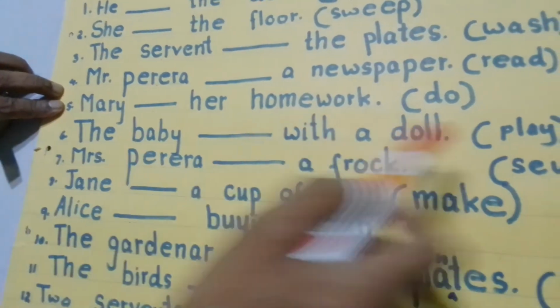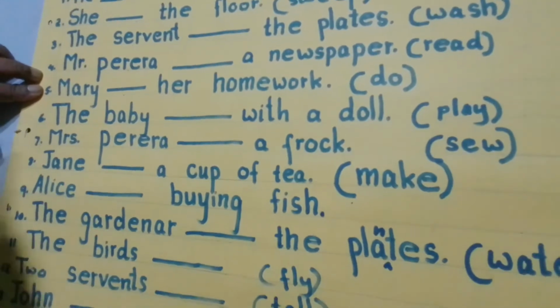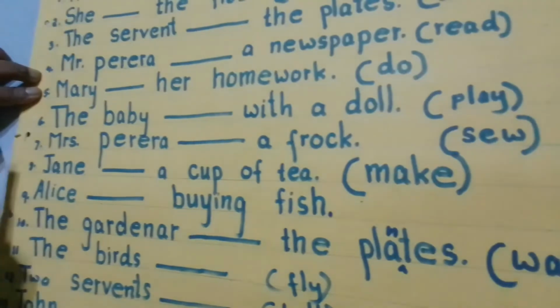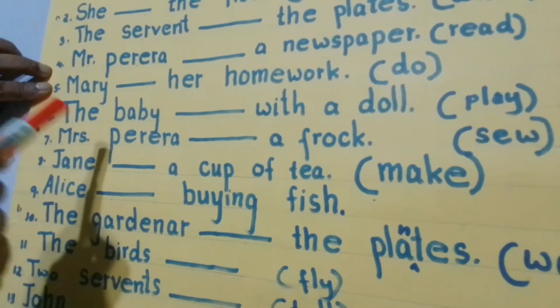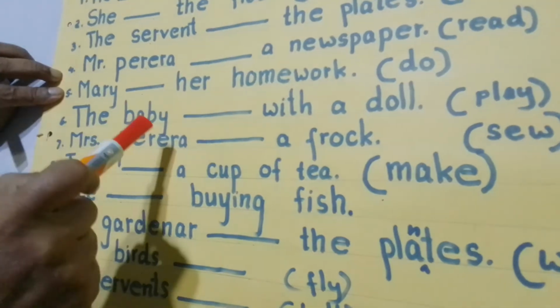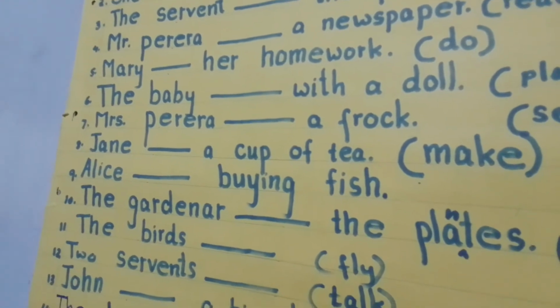Mary is. Within brackets, they have used the word do. You have to write the word do with ing. Mary is doing her homework. Okay, students. Next we move on to the sixth one.